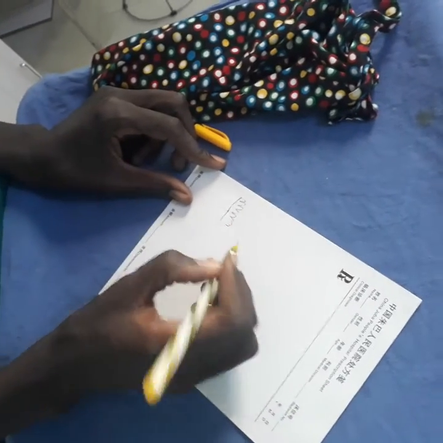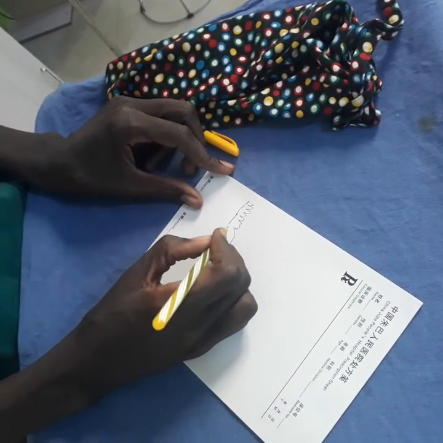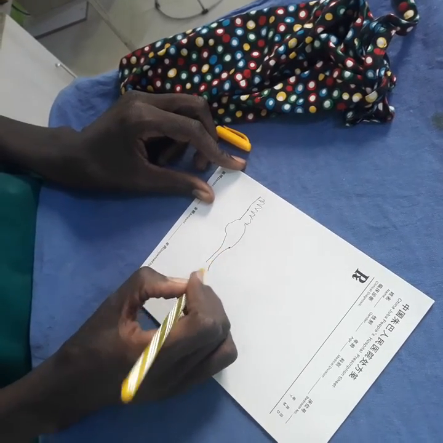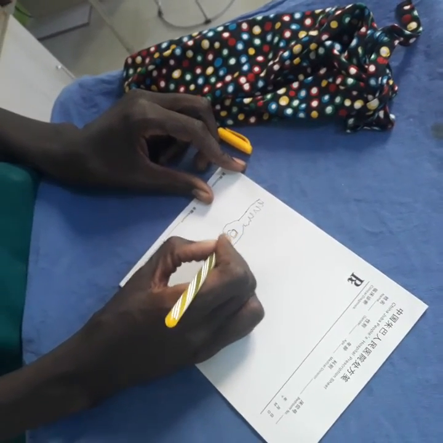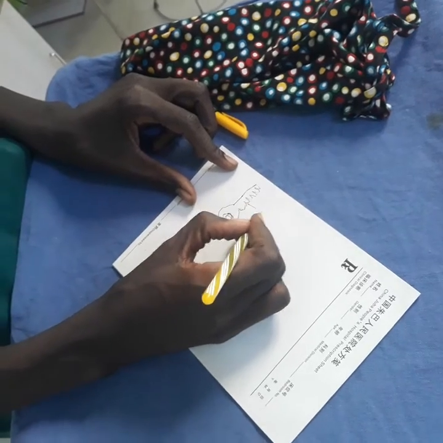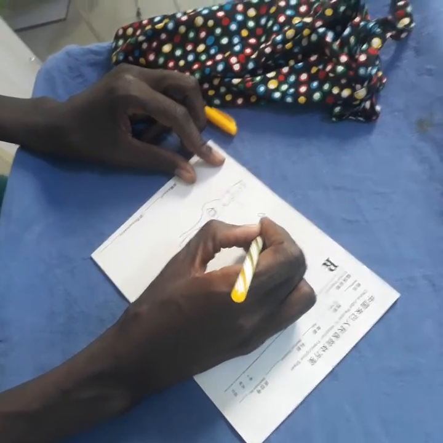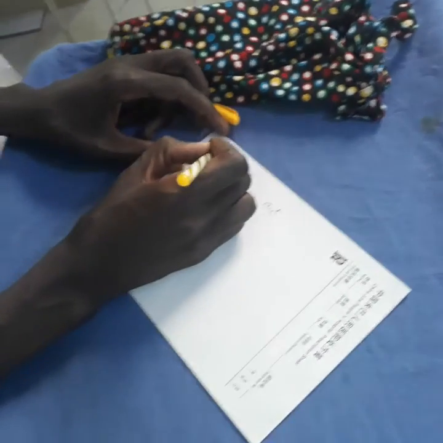It's a receptor. This is the nucleus. This is the outer segment of the rod.